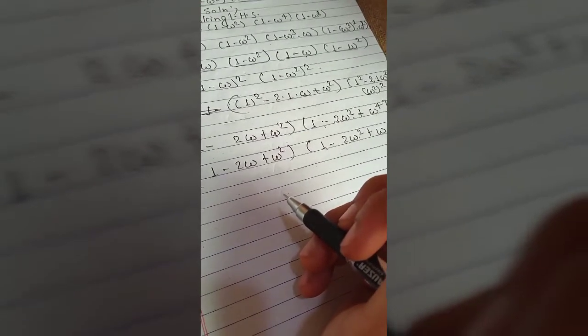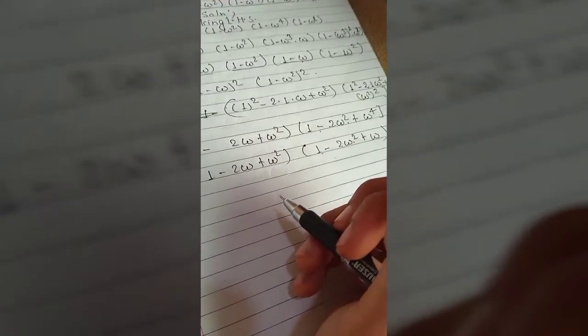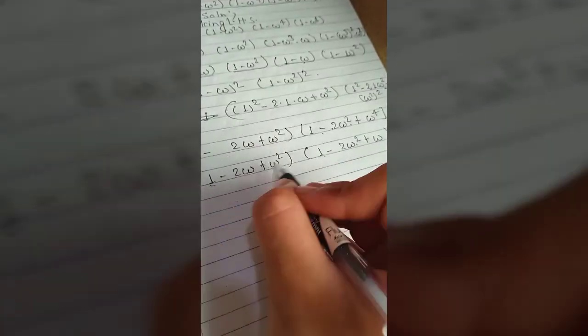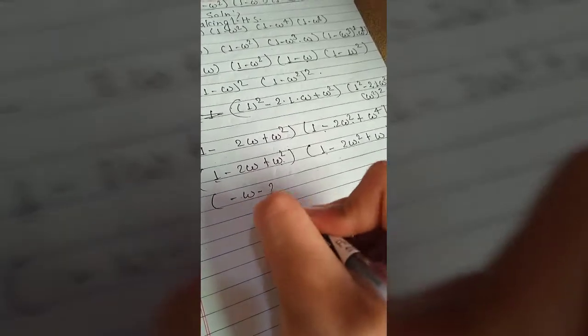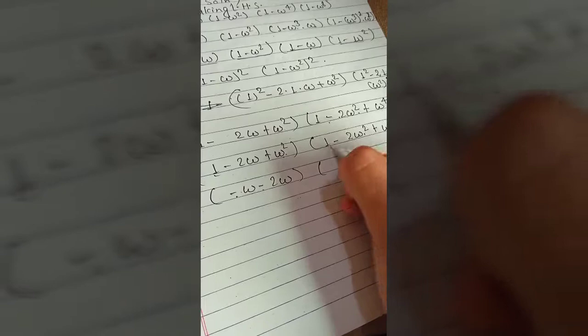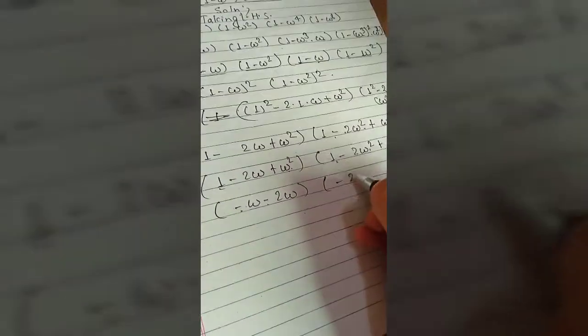Then what we have to do? We have to prove 1. So 1 plus omega square means 1 plus omega square minus omega minus 2 omega, yes. Minus omega minus 2 omega. Minus 1 plus omega means minus 2. 1 plus omega means 1 minus omega, yes. Minus omega minus 2 omega square.